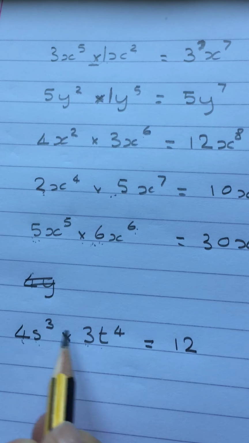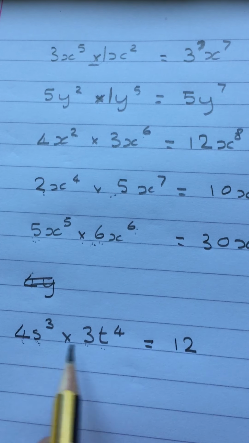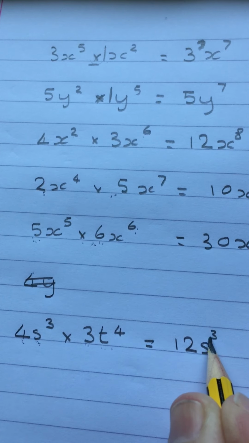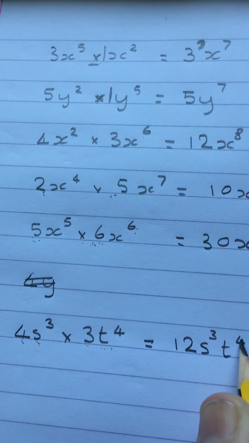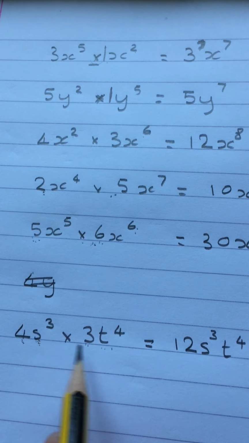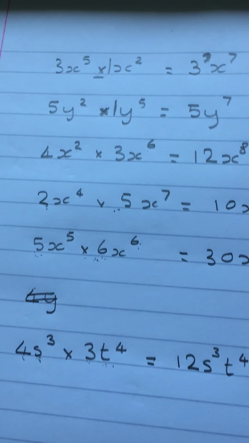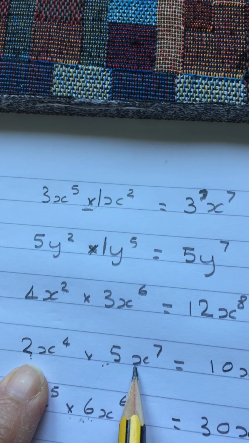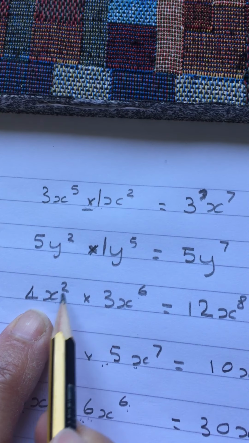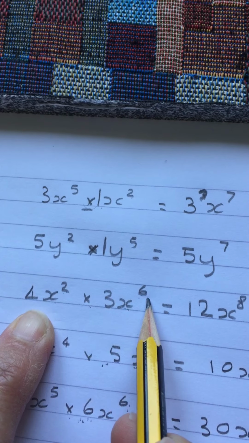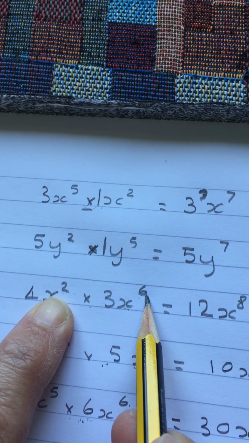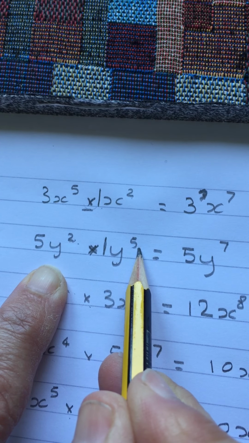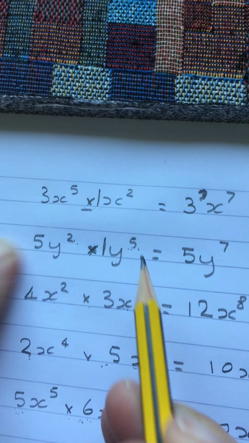I can't actually do anything with these indices because these base numbers are different. So I just have to do s to the 3, t to the 4, because they're not the same base. On all of these other ones we've done so far, these base letters have been the same. So we've had x squared times by x to the 6. So we've just added our indices. We had y squared times by y to the 5th. So we added our indices.